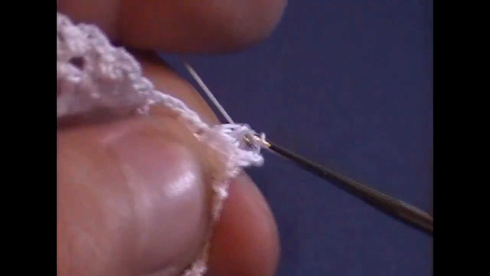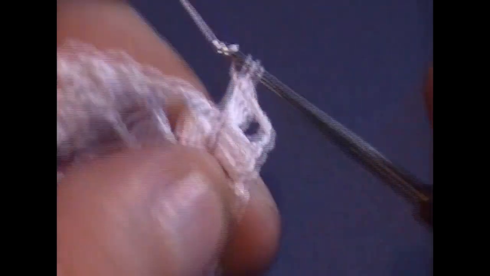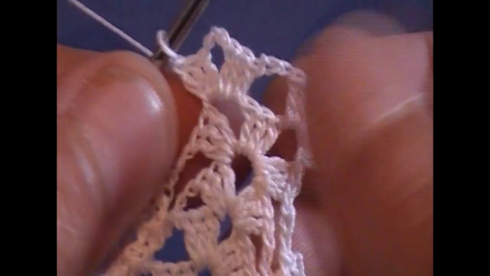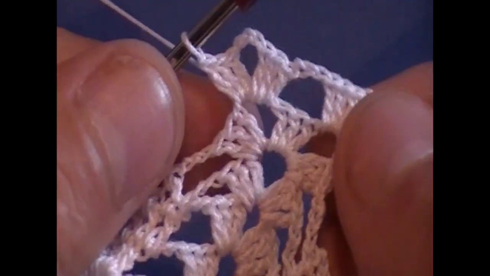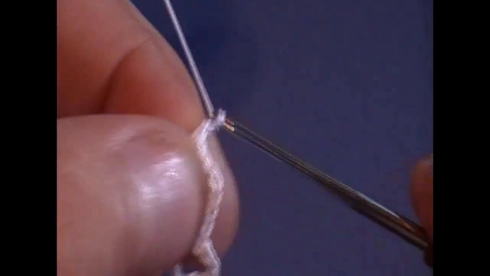So 3 more double crochets, so now we have 2 shells with chain 3 between. Chain 3 and we'll work across our pineapple.